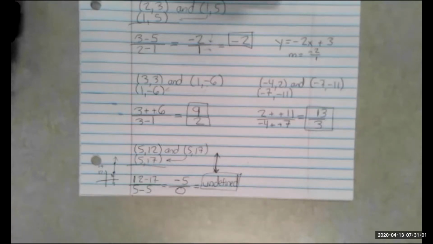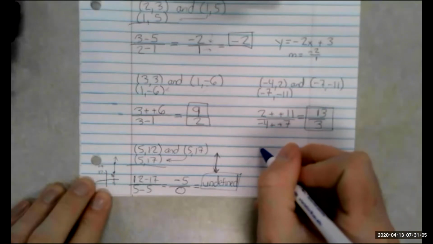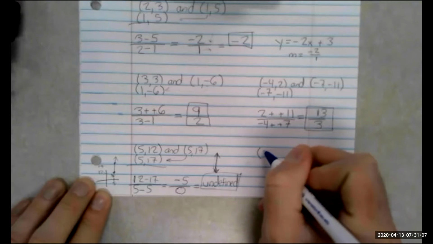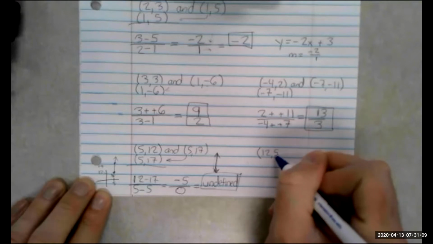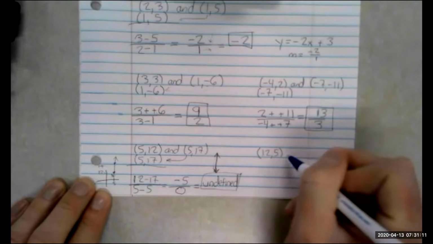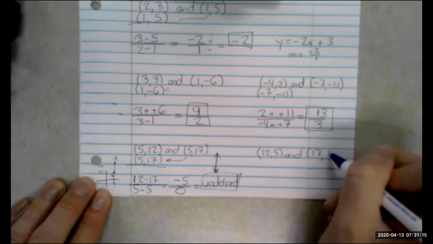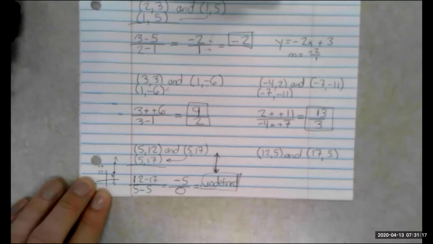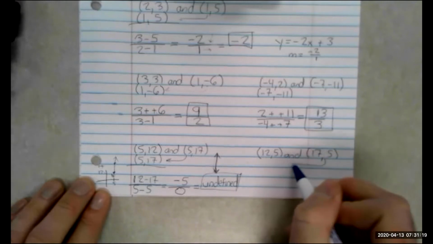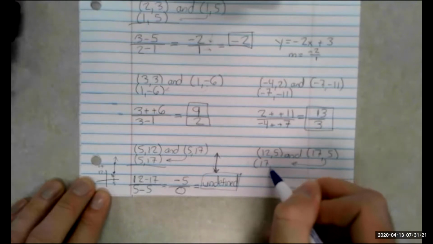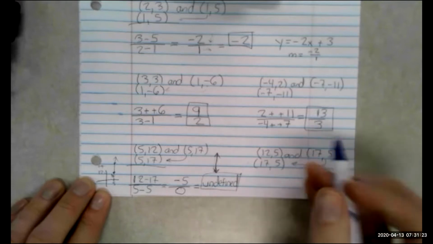Look, if you connect those two, sure enough, you get a vertical line. We could also have the opposite effect happen like this. Say I had the points (12, 5) and (17, 5). Again, I'm going to take that one and write it right underneath so I can subtract directly down.